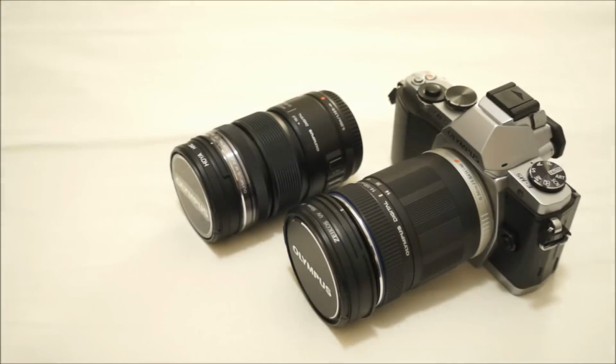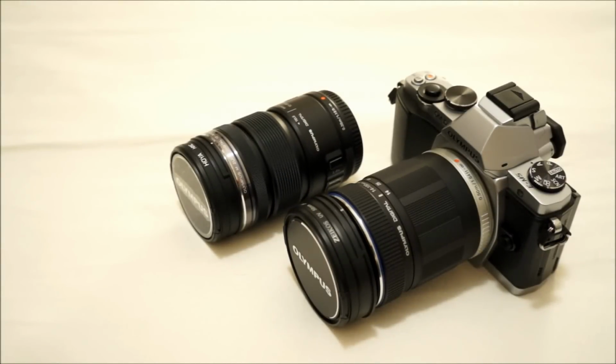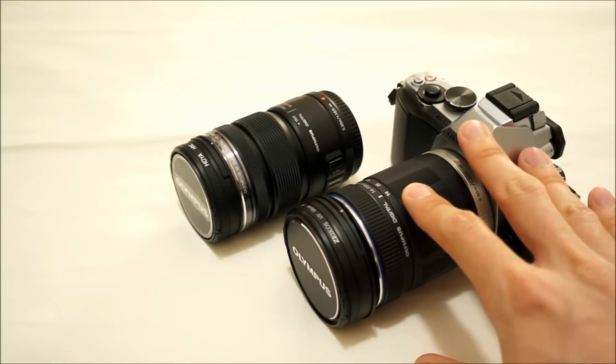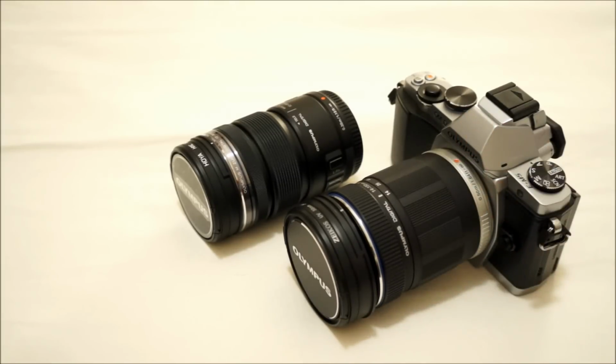In terms of autofocus speed, both lenses are very similar. They both focus quietly and rather quickly. So I'm not going to do a comparison here because these lenses are pretty fast in focus and are very similar to the supplied 14 to 42 millimeter kit lens. In terms of image quality, they're also very similar. The center of the frame is rather sharp and it gets a little blurry near the corners, but it's very acceptable. So very similar image quality as well.